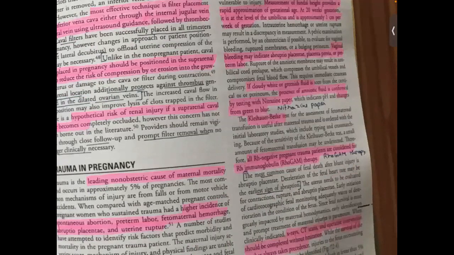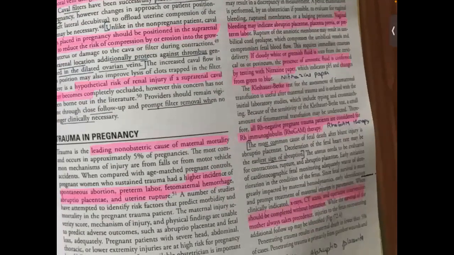So if cloudy white or greenish fluid is seen from the cervix or from the perineum, the presence of amniotic fluid is confirmed by nitrazine paper, in which the pH change indicates it. So it will change from green to blue.